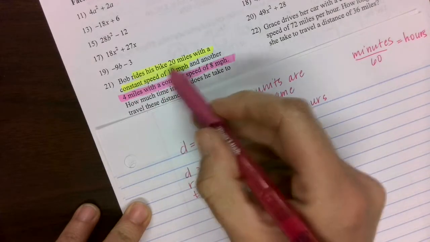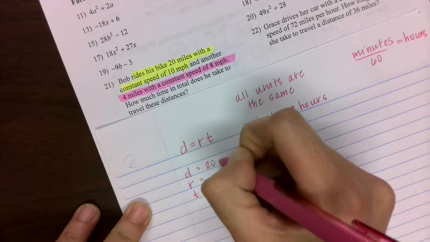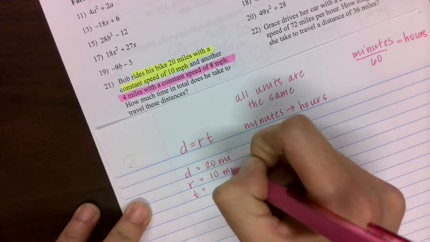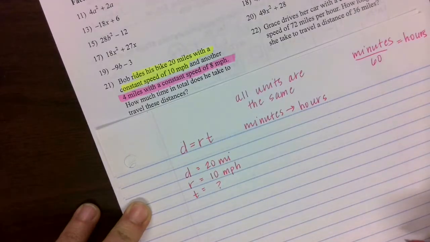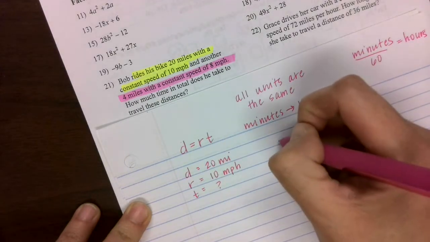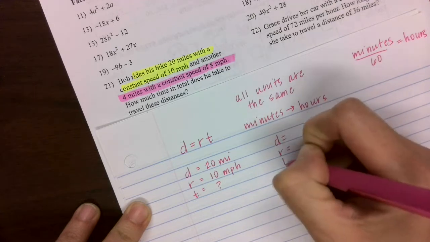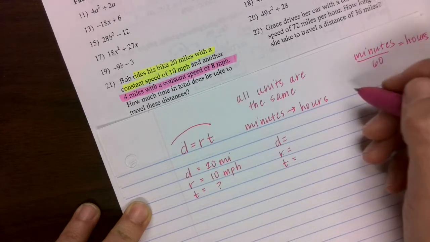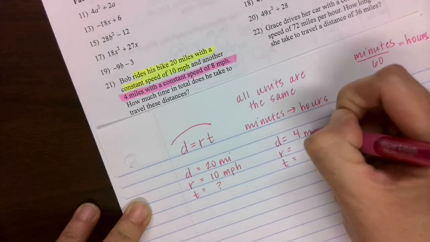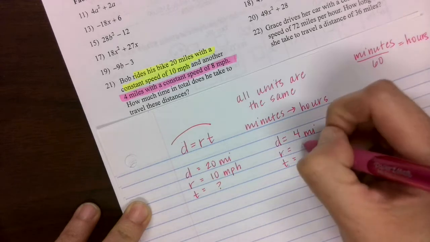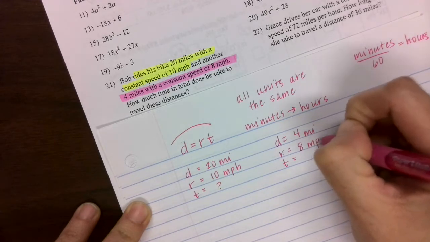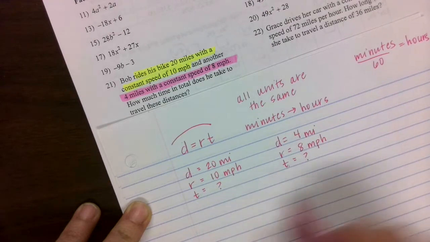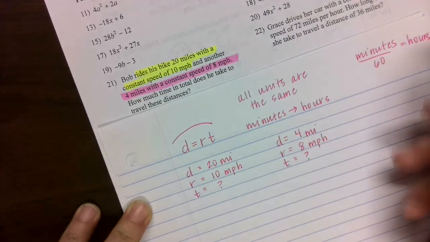Let's find that. So Bob rides his bike 20 miles. That's the distance. With a constant speed of 10 miles an hour. That's the rate. And we don't know what the time is. Okay, and so for this other piece, we'll find the distance, the rate, and the time. And we find these three things because that's what our formula uses. And so he rides 4 miles, and that's the distance, with a constant speed of 8 miles an hour, which is the speed, or the rate. And again, we don't know the time, so we need to find each of these separately, and then again find the sum of what we end up with.